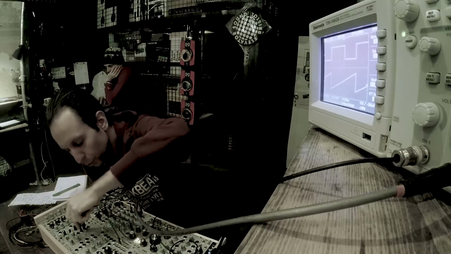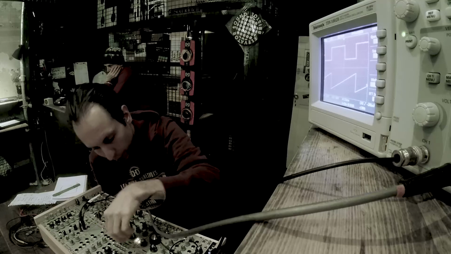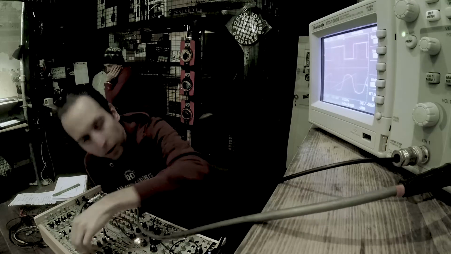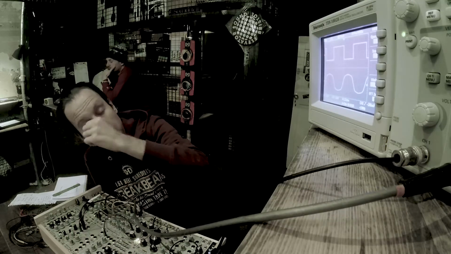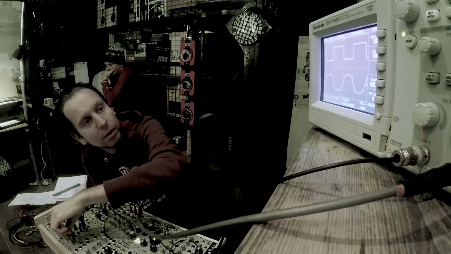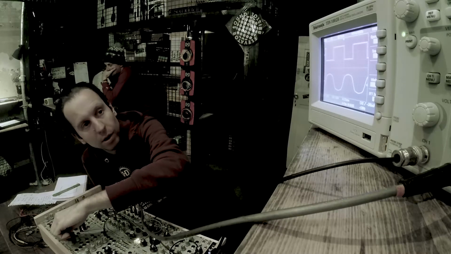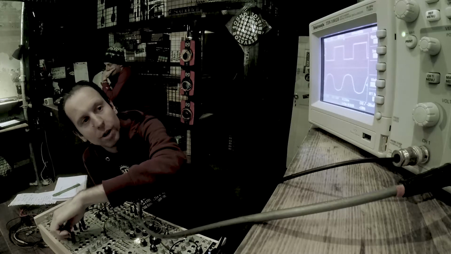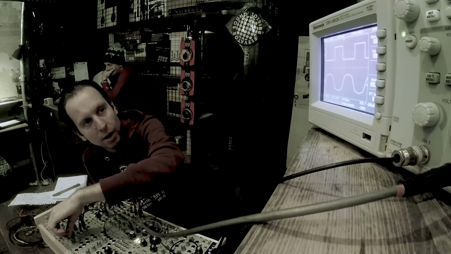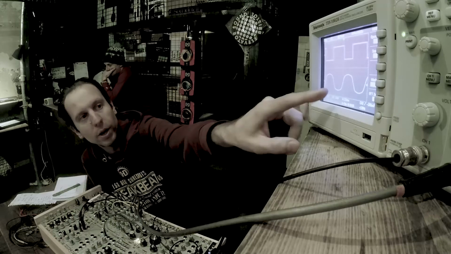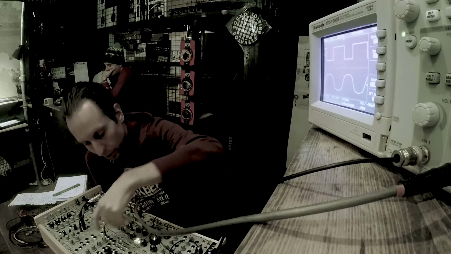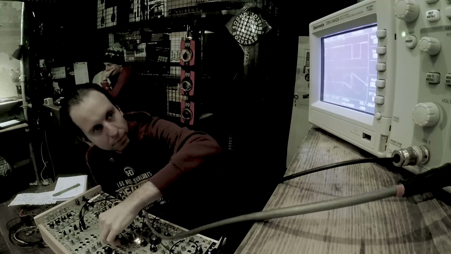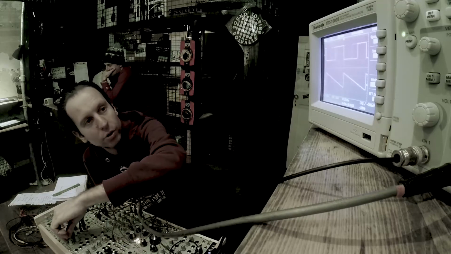So if I do this to a sine wave instead, you see, I actually get pretty much the same thing. The main difference here is that I've lost a lot of range. You see, now this is the full range that I have, whereas with the sawtooth I had much more range.